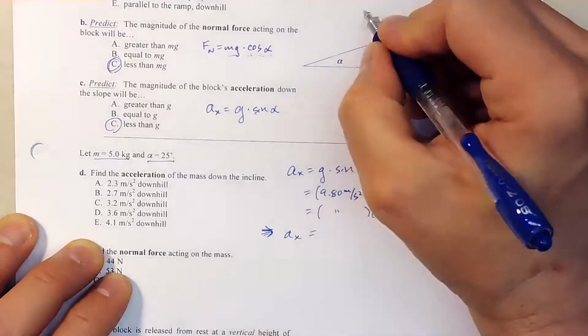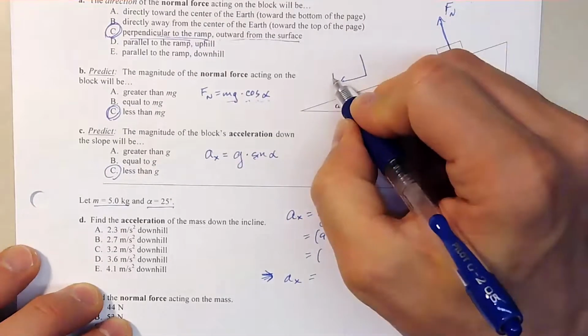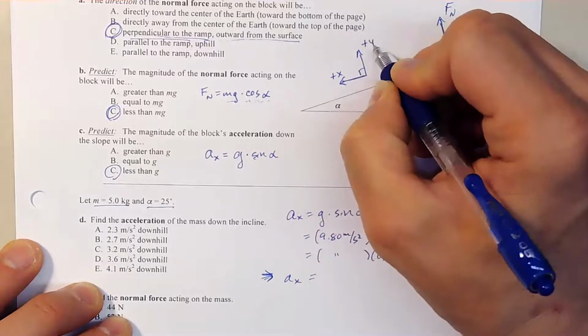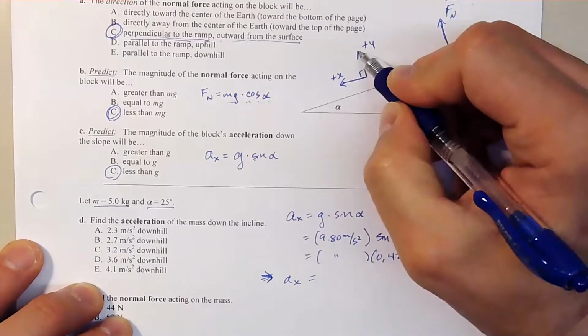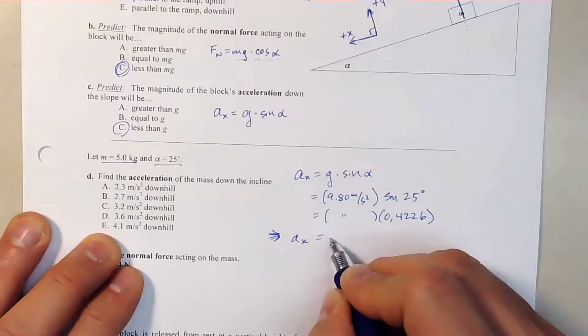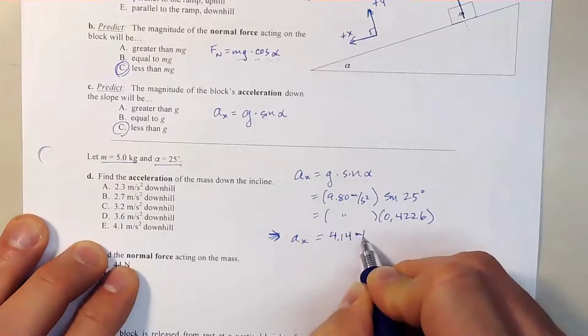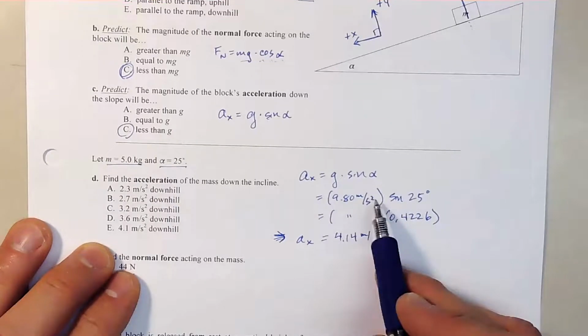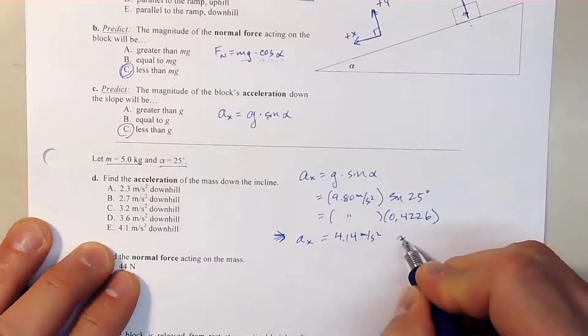Remember that the x direction here points in the downhill direction parallel to the incline, and the y direction points perpendicular to the incline. The x component of acceleration is equal to about 4.14 meters per second squared. Now this looks like it's sort of a 2 sig fig value, so we can round to 2 sig figs, 4.1.